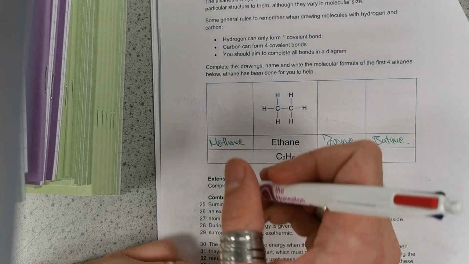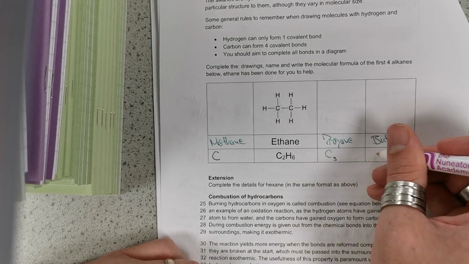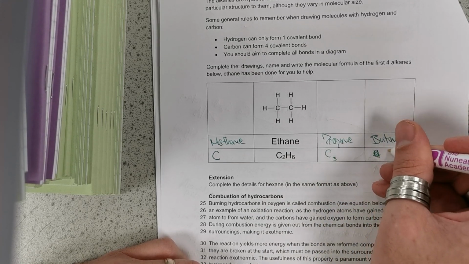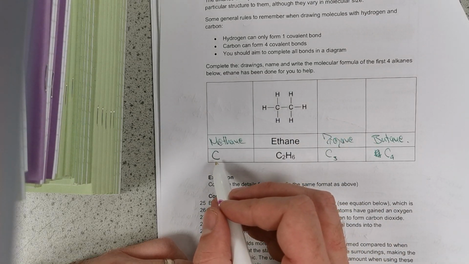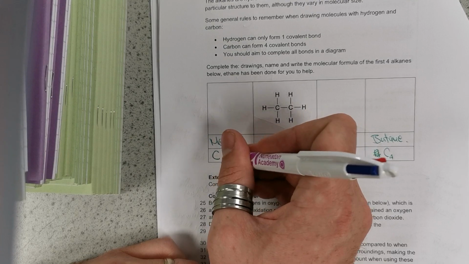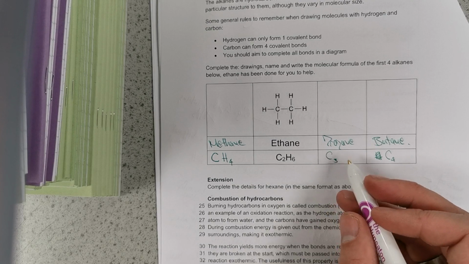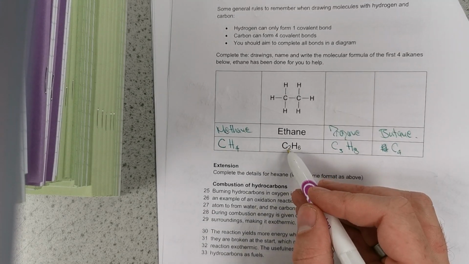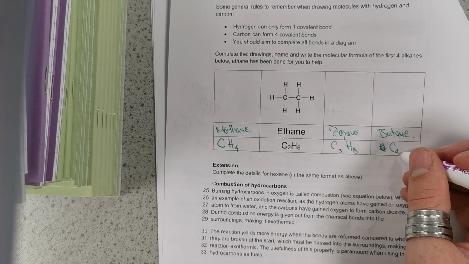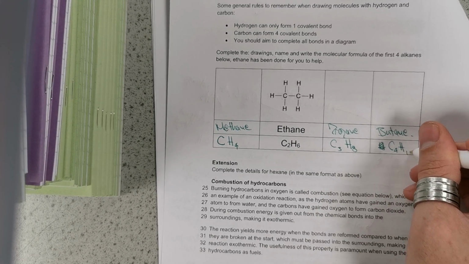Okay, so we have 1 carbon, 3 carbon, and 4 carbon in these. If we've got 1 carbon, we double it and add 2. 1 doubled is 2, add 2 gives us H4. C3, 3 doubled is 6, add 2 gives us H8. 2 doubled is 4, add 2 is 6. 4 doubled is 8, add 2 gives us 10.